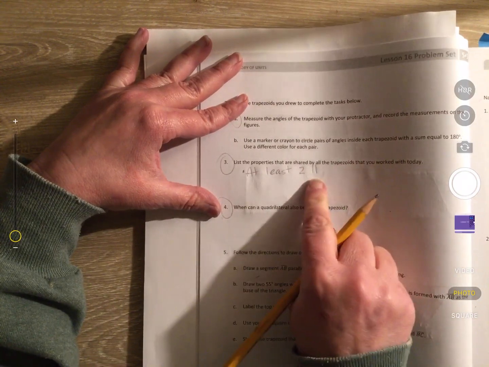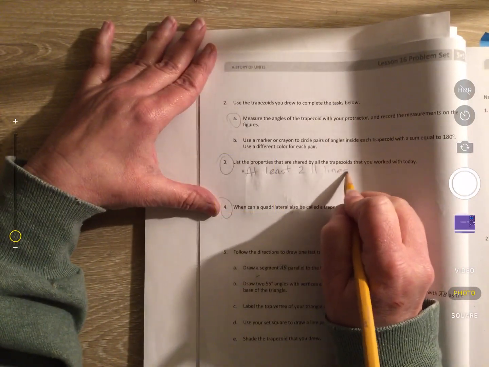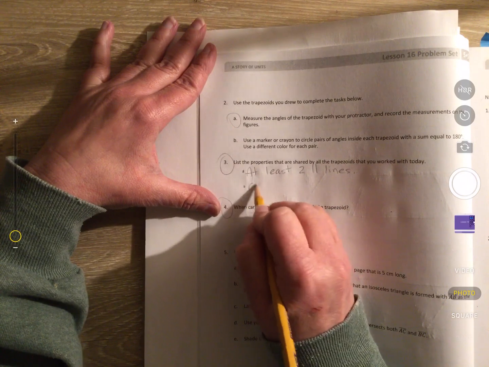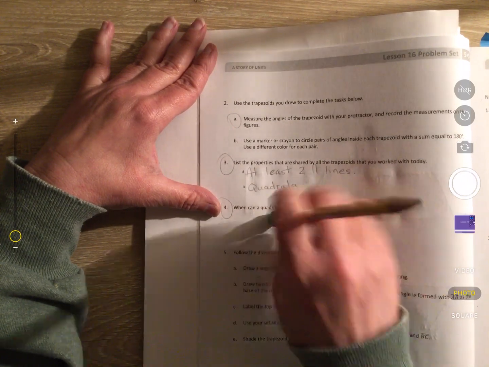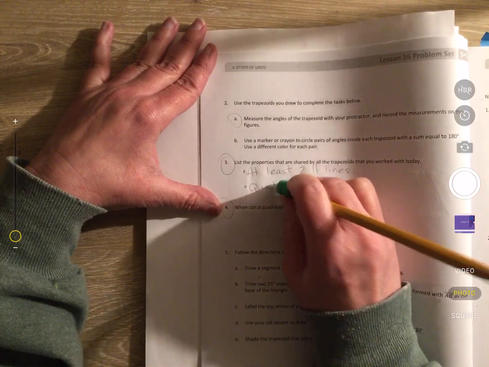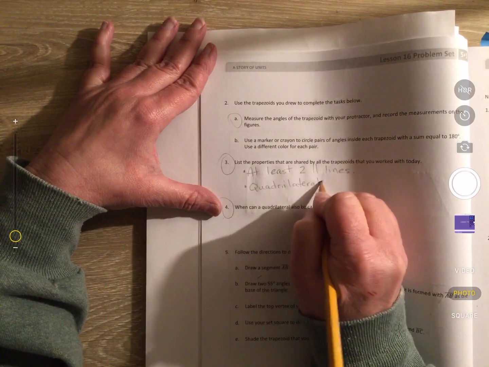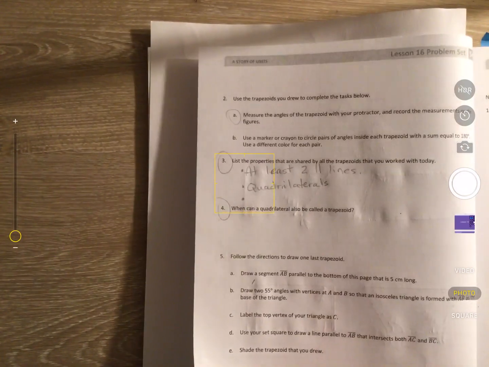This is the symbol for parallel lines. Okay, they're all quadrilaterals.